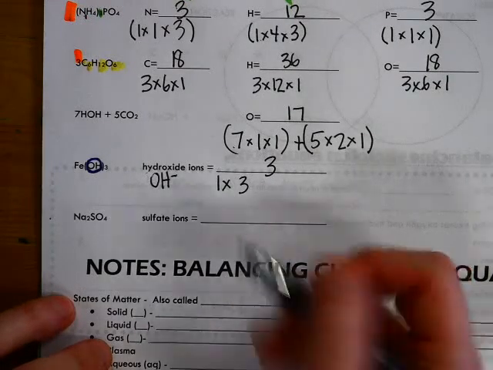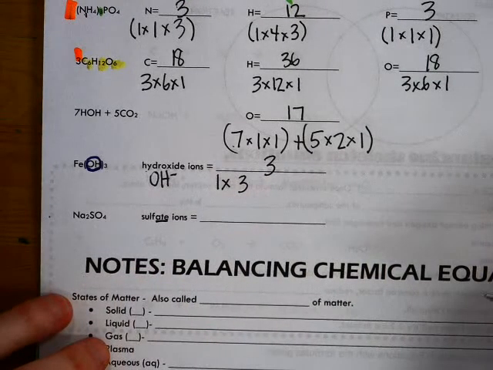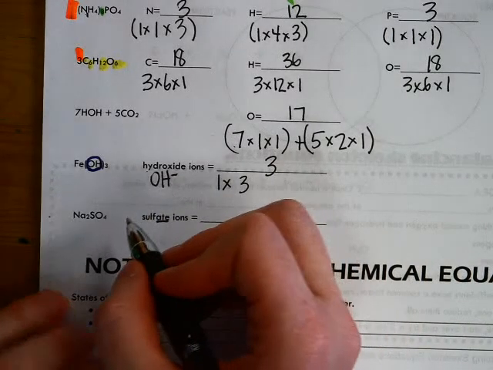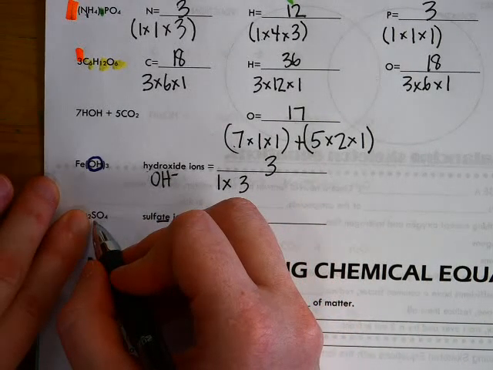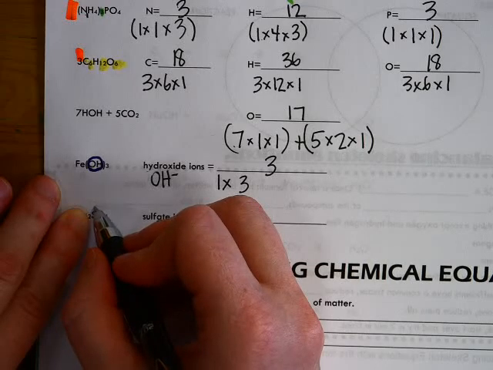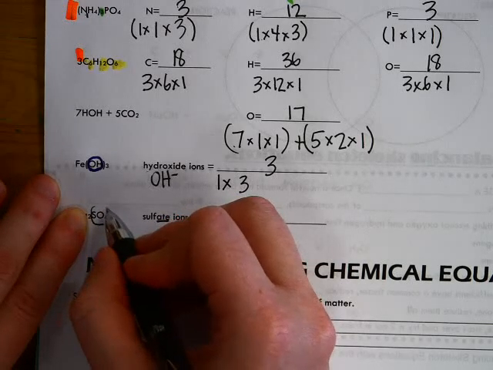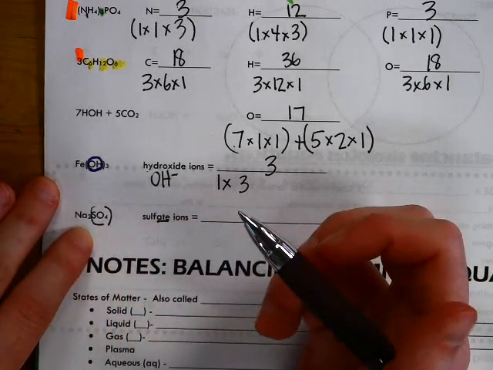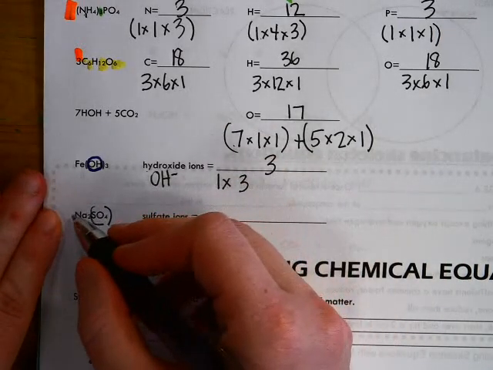Sulfate, ATE, tells me that it's a polyatomic ending in oxygen. So if I take a look, I see this polyatomic right there, SO4. I didn't have parentheses written there, but I'm going to go ahead and put some in. And so now I'm going to look at my coefficient.